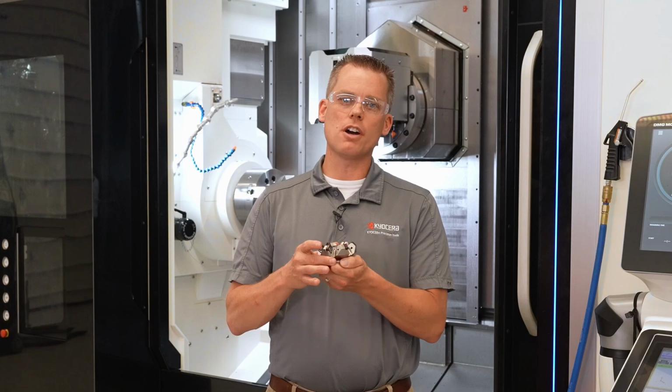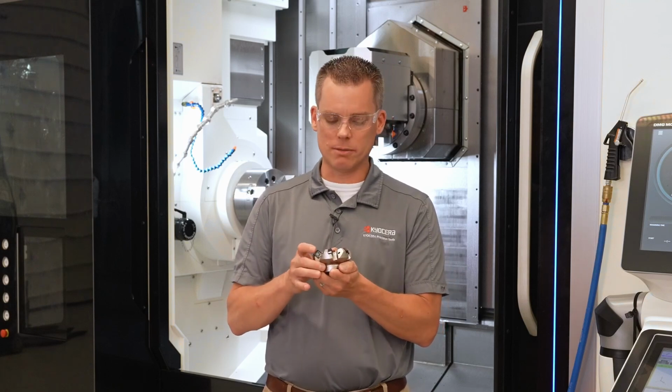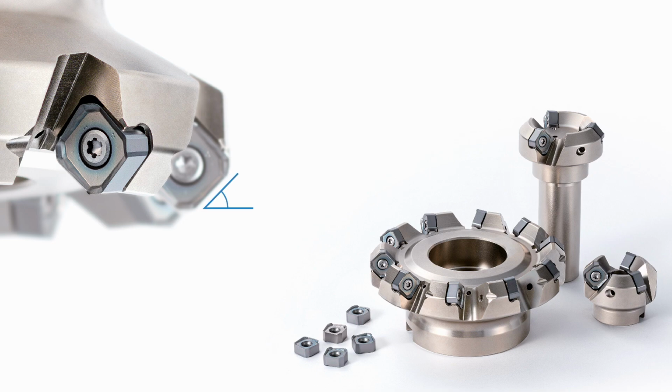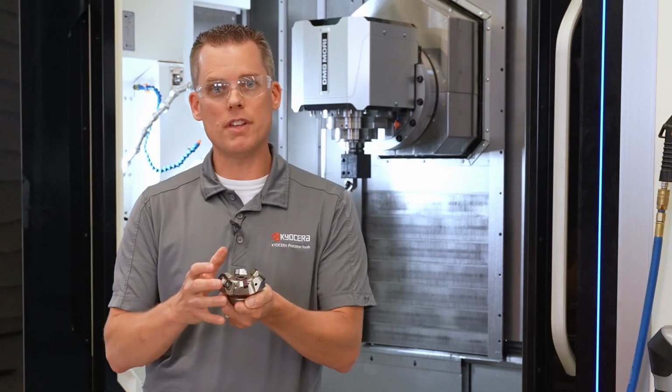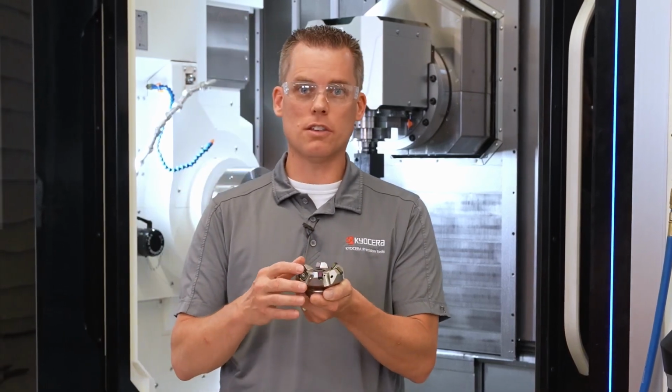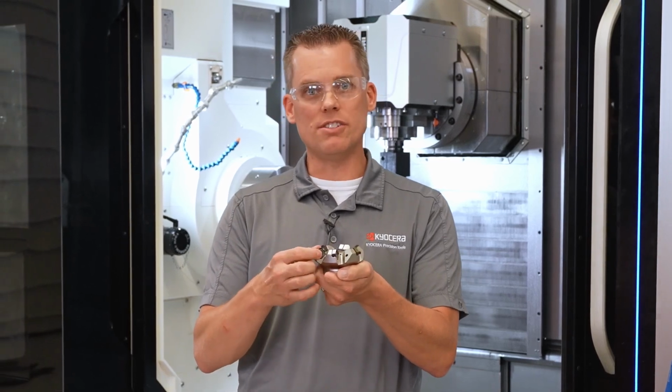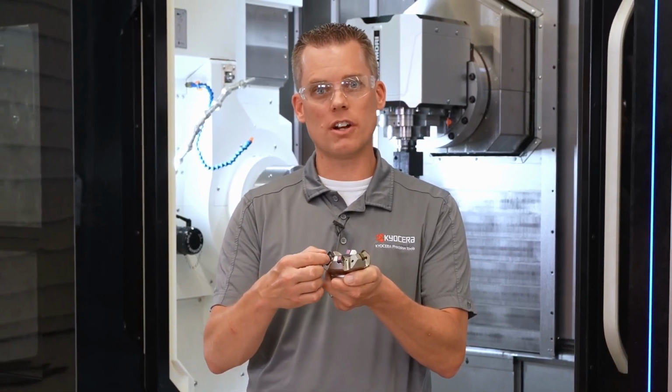So next up, we're going to talk about 45 degree face mills. 45 degree face mills are the most common lead angle available for general purpose face milling, but there are others, and we'd like to cover those in a separate topic in the future. Some of the advantages of a typical face mill, like this 45 degree face mill that we're working with today, are increased economy due to each insert having multiple cutting edges, a smooth workpiece finish because of the wiper flat width on each insert.